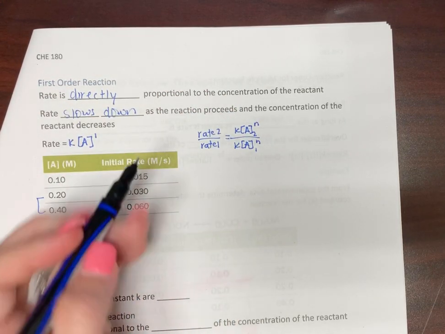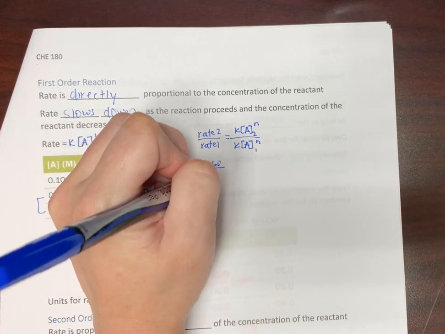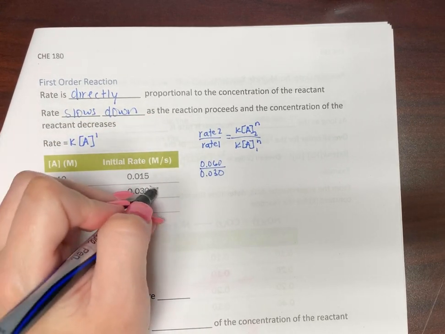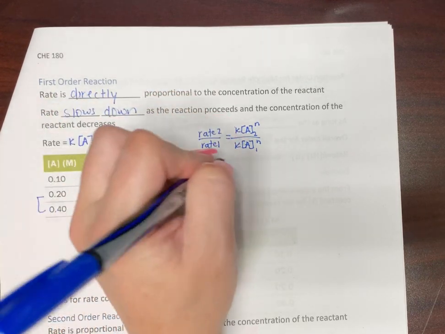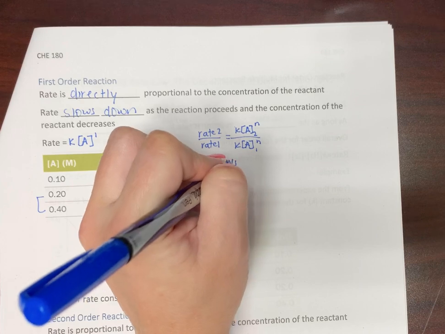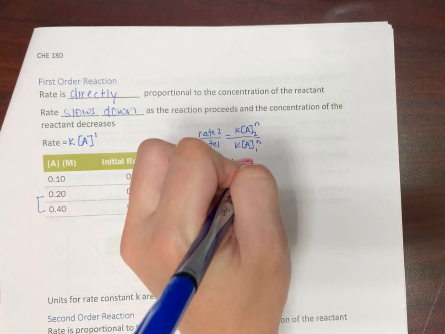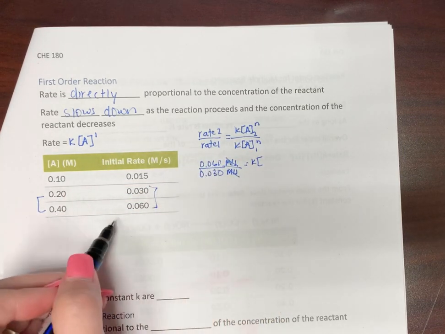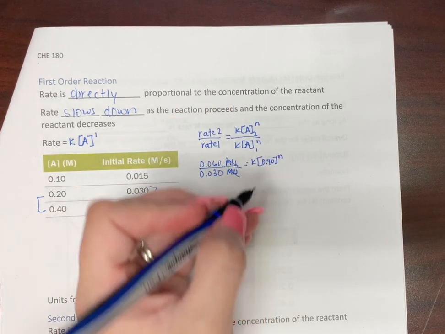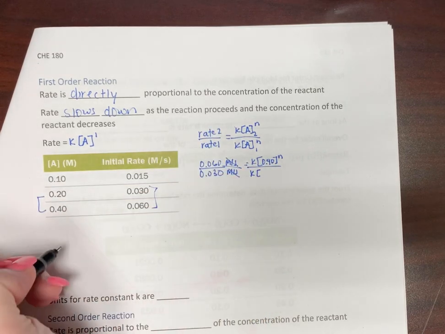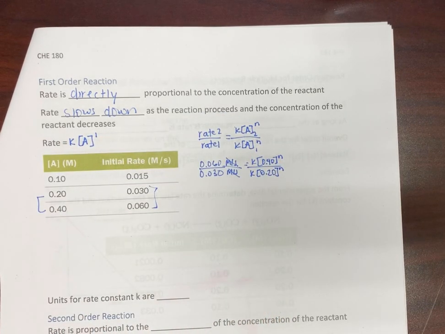So rate of our second one, 0.060, rate 1, 0.030. And if it helps you, make some arrows. Rate constant K falls out. Molarity per second, that's going to fall out. Here we'll put K in there. First concentration that goes with 0.06, 0.40. Put your exponent up there. We're solving for n here. n is the order of the reaction. Obviously, since it's under the title of first order reaction, I kind of gave it away, didn't I?